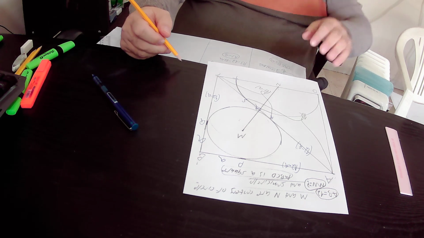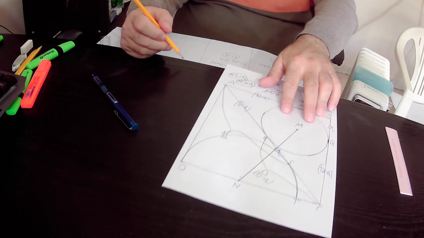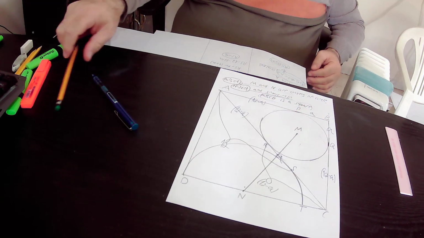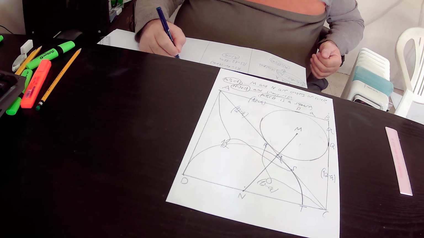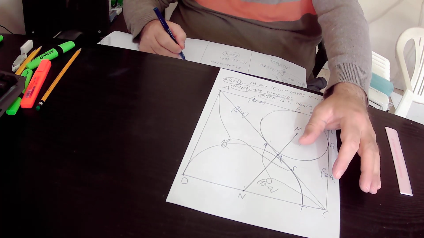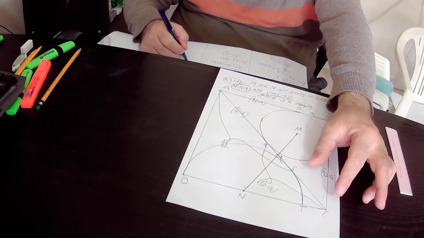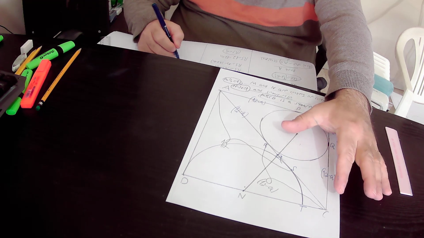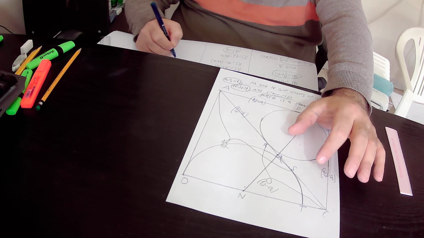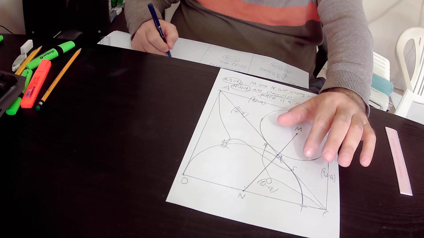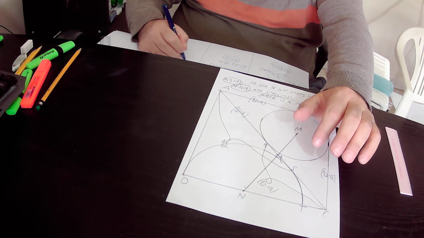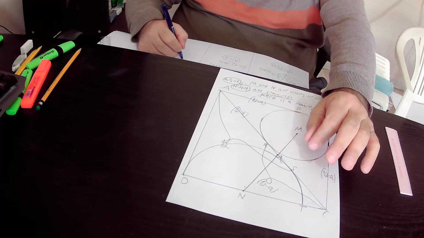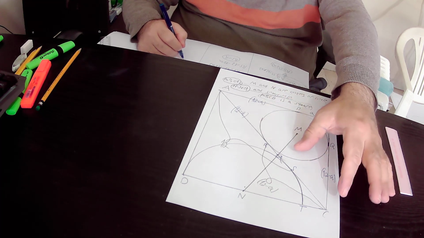And what is the value of line segment SC? From the drawing, it is very easy to see that the length of SC is equal to RC minus RS. Again, RC minus RS equals SC.